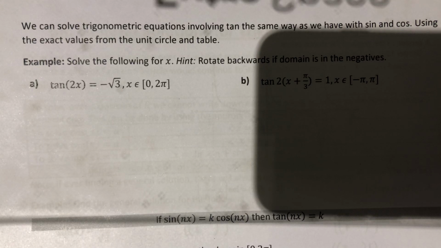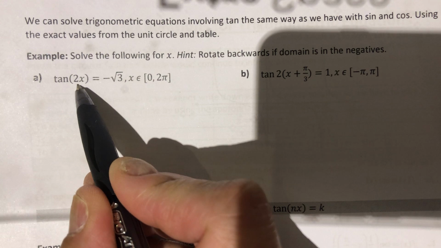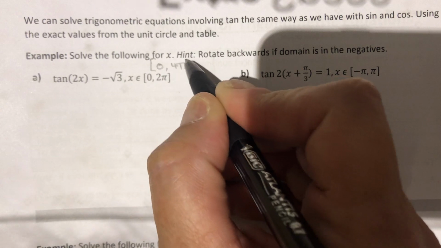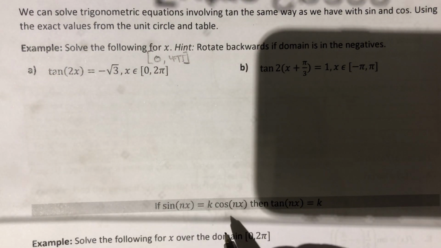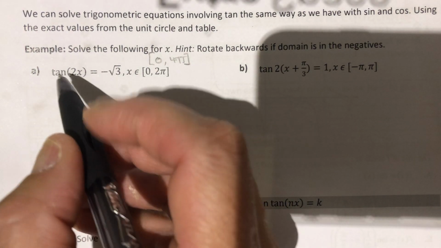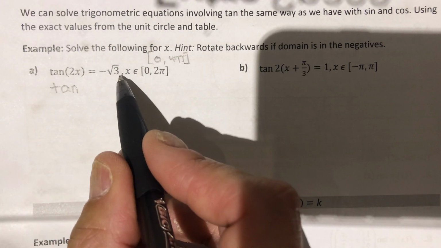Okay, so now we're on to the next page, which is solving the following using the exact values like we did with sine and cos, but this time, of course, we have got tan. So let's have a look. The first thing that we can see here is the 2 inside of our x. So let's just change our domain as we do to find what our values are going to be. All right, so now we have that tan of something is going to be equal to -√3.